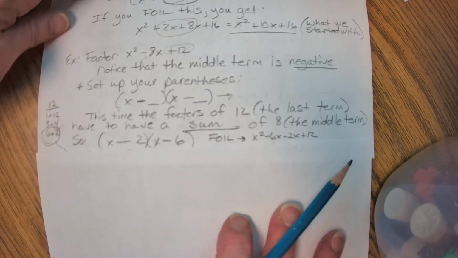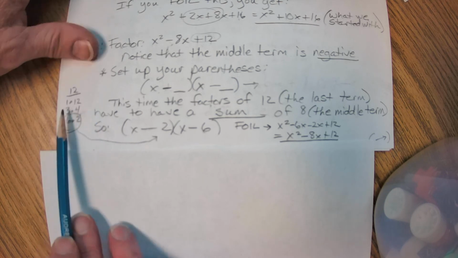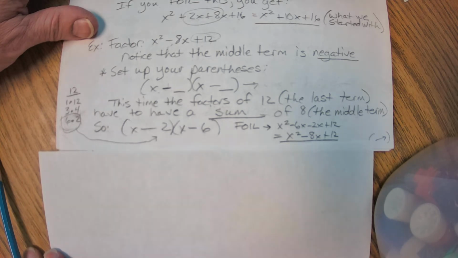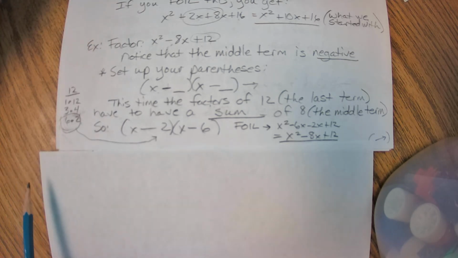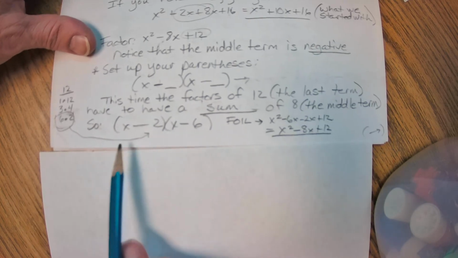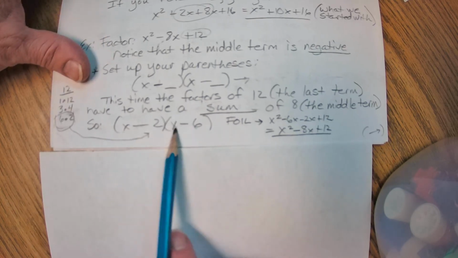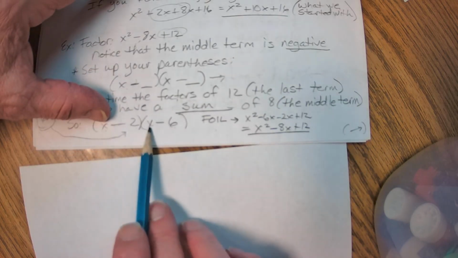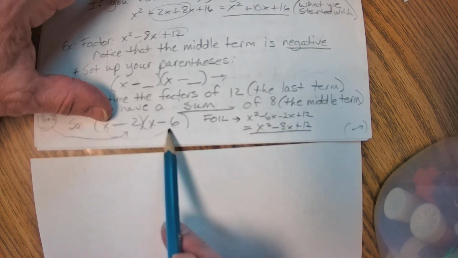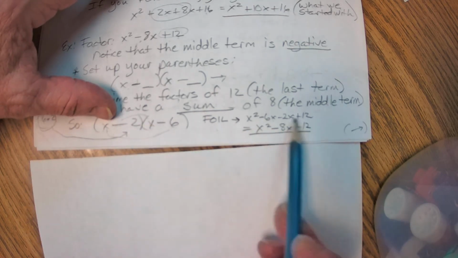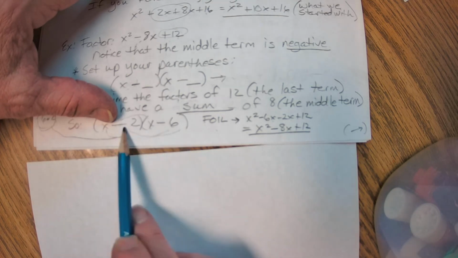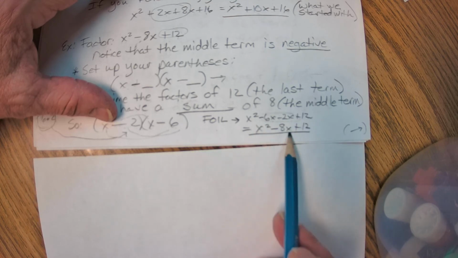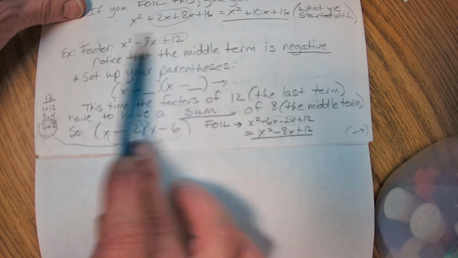So if you factor 12, here are the factors of 12: 1 times 12, 3 times 4, 6 times 2. This is the only one that if I add those two up, I'm going to get 8, right? So the factorization of this trinomial would be x minus 2 times x minus 6. If I FOIL this, the first terms multiplied together is x squared. The outside is negative 6x. The inside is negative 2x. And the last, negative 2 times negative 6, is positive 12. Add those two together, and you get negative 8x, which is what I started with.